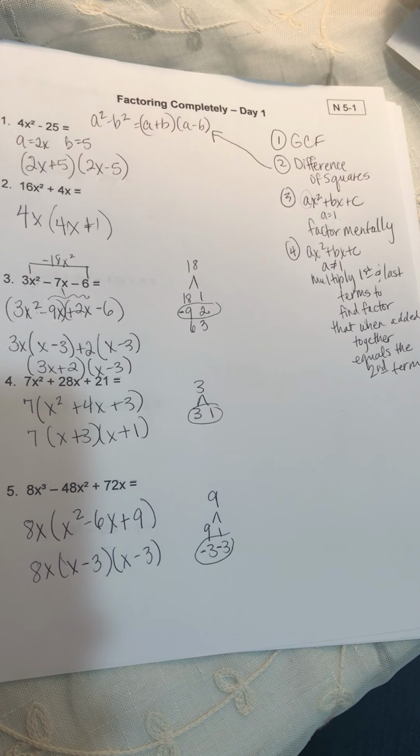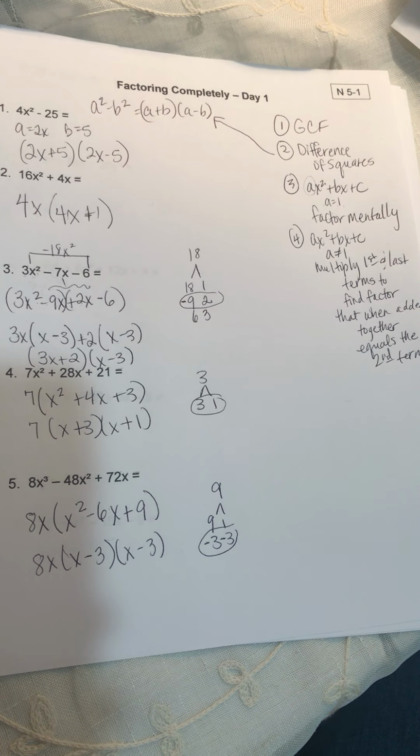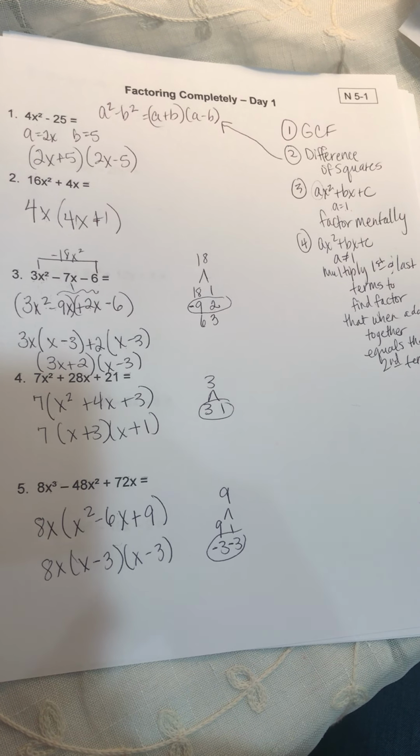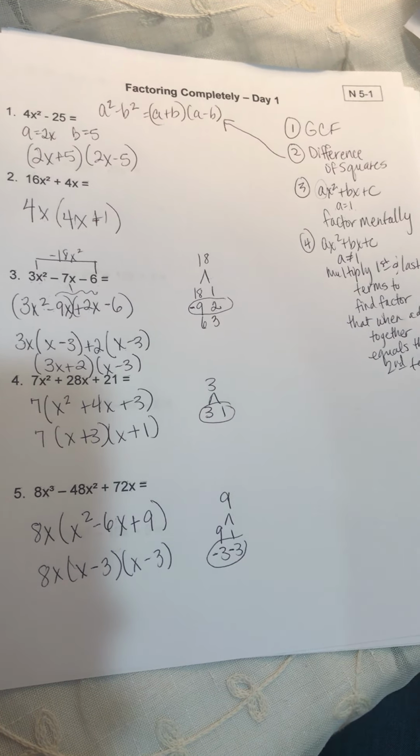All right, so look over those, rewatch the video if you need to. It's important that you understand these first 5 before you move on to the next 5.